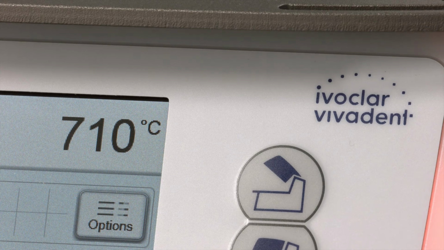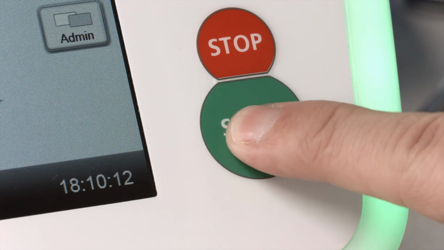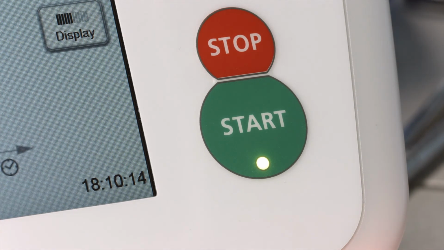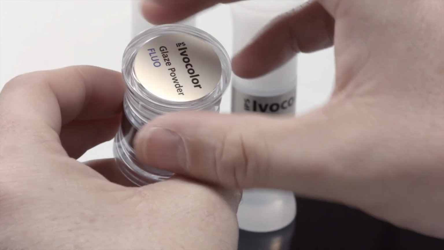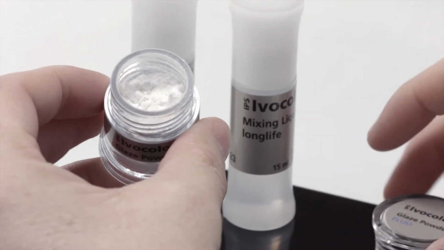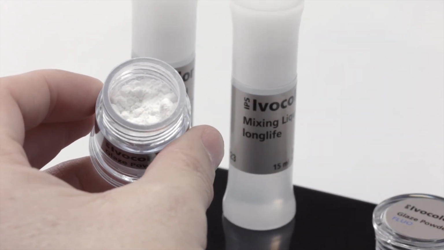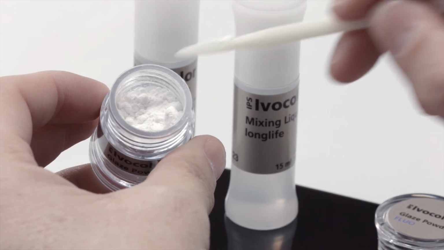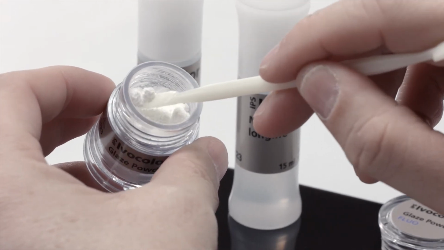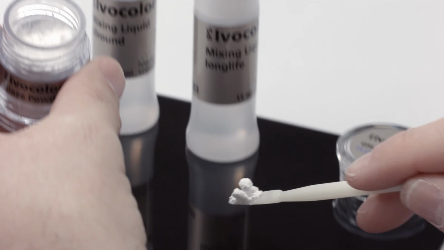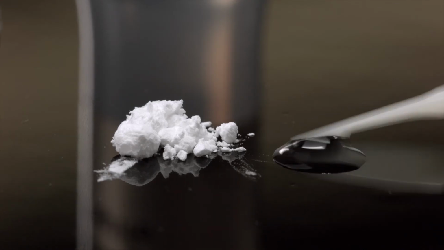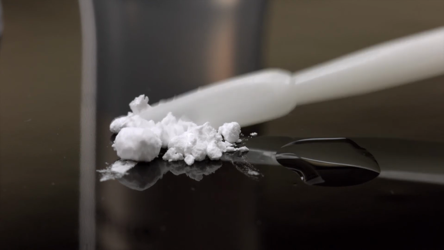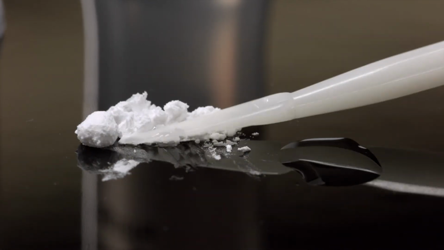All monolithic restorations can be fired at only 710 degrees Celsius. For the relevant firing times, please see the instructions for use. IPS Ivocolor glaze powder is especially suitable for glazing layered ceramics, when only a small degree of gloss is required, in combination with the material's own shine, and the surface texture of the ceramic is to be maintained. Use the IPS Ivocolor mixing liquid all round or long life to mix the glaze powder.